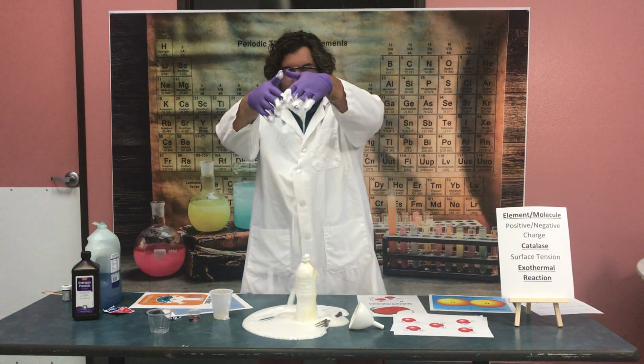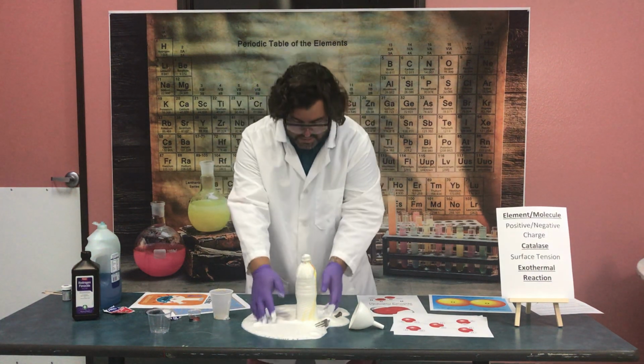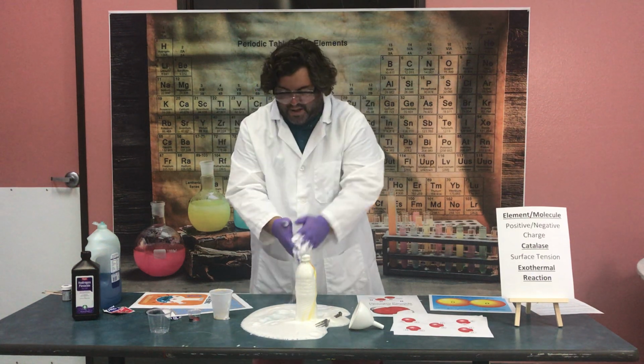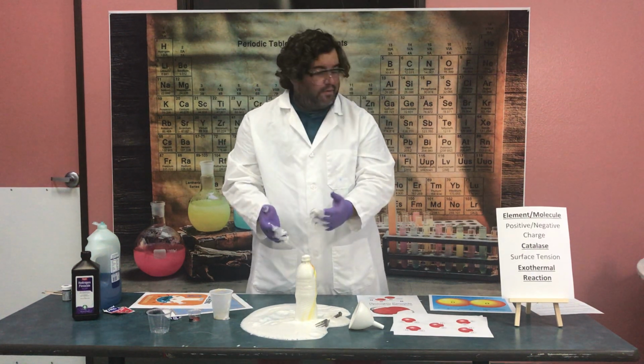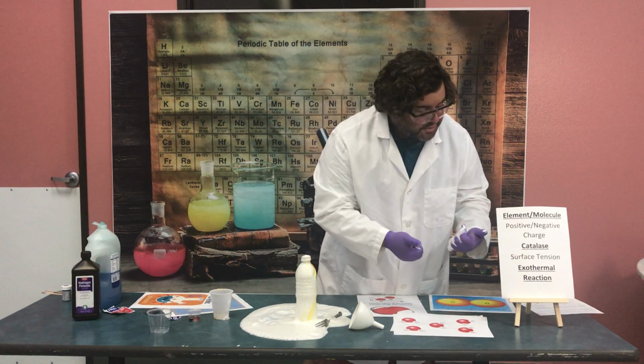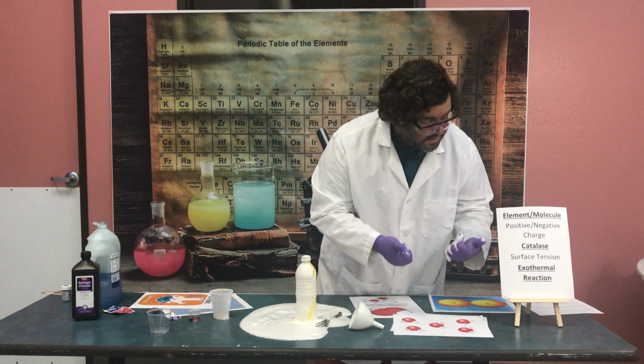Looks like something if you got a really big toothbrush and a big elephant, you could sit there and brush its teeth with. So have fun with this experiment, learning about elements and molecules, positive and negative charge, catalase, surface tension, and exothermic reactions.